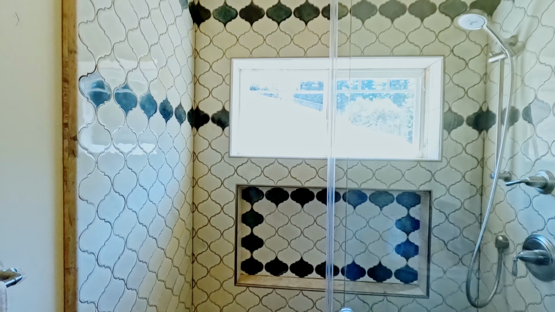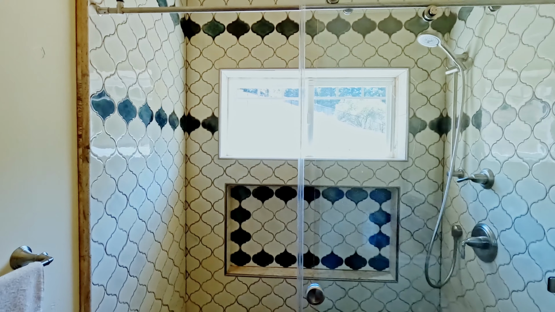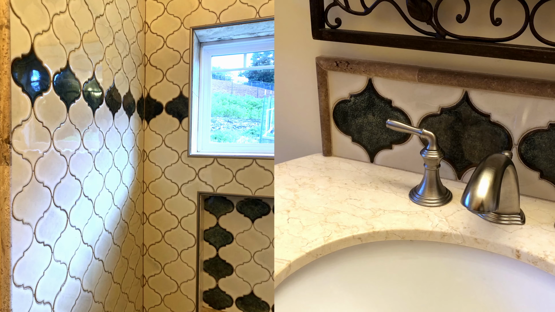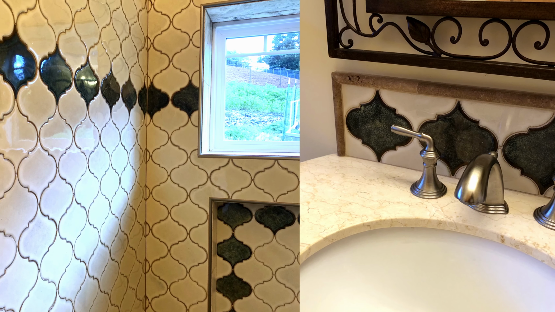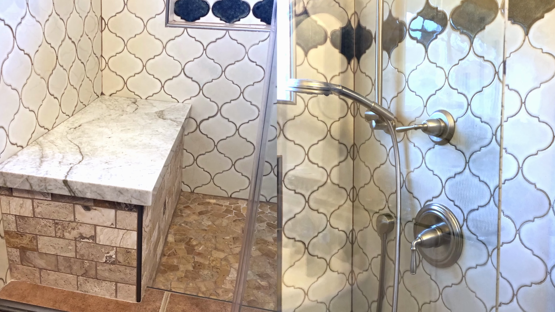So that's how this particular shower works, and you can see it's complicated. Lots of different types of tiles, different shapes of tiles, different colors, but when it's all coordinated, all put together, it looks really beautiful. Let's give you another perspective here. And of course, our team does a great job installing the tile. It looks really clean, and we work really hard to make sure our customers are satisfied.